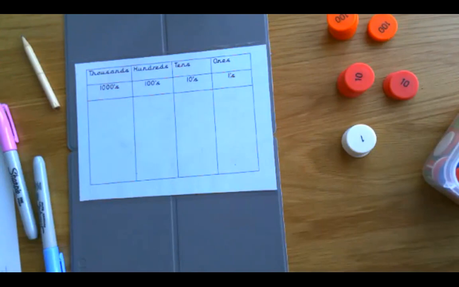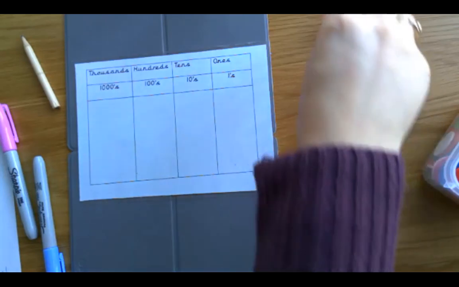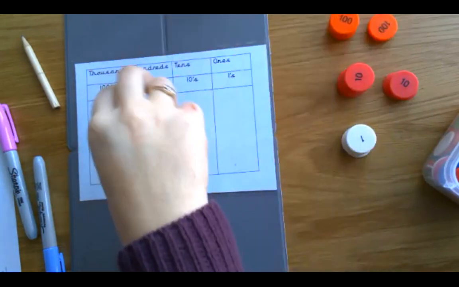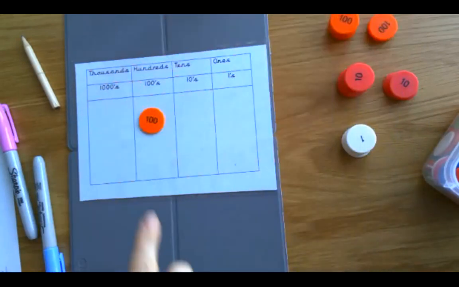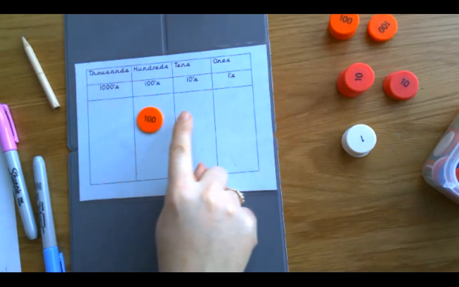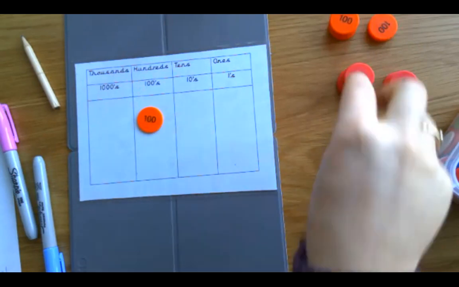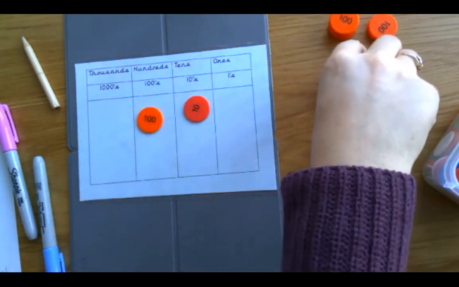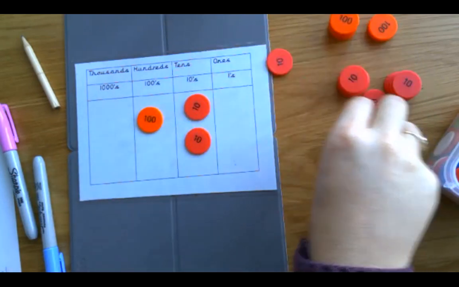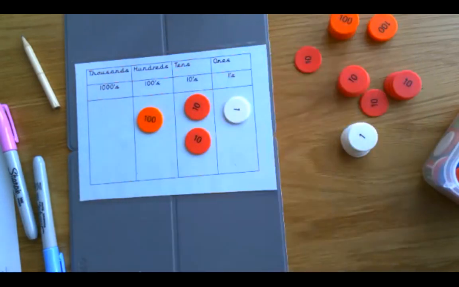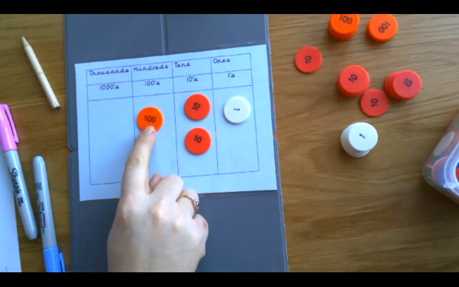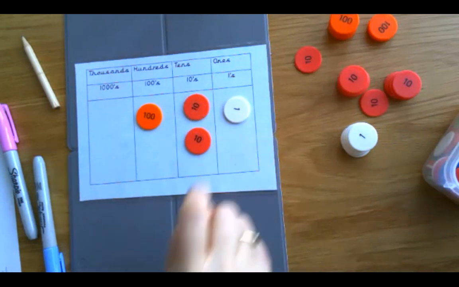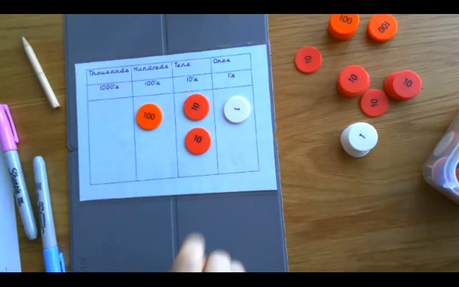Now, remember, my calculation first of all said, what is a 3-digit number? And I want you to really think about what does that mean? Well, a 3-digit number could be as simple as 100. If I put 100 in here, I would have a 3-digit number. I could put 2 tens in there and a 1 in there. What would that equal? Have a think. Well done. It would be 121. That's a 3-digit number.